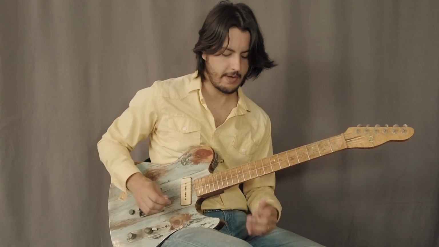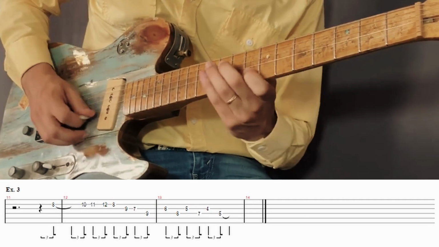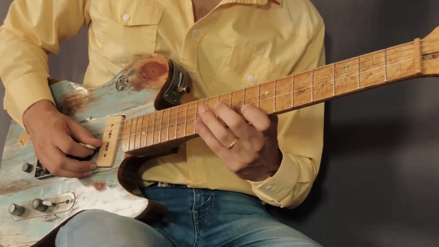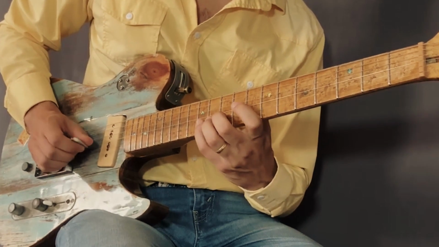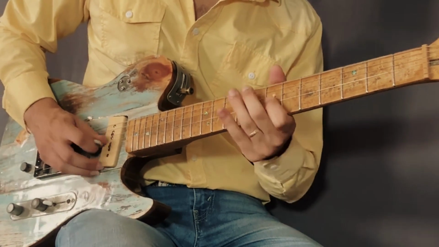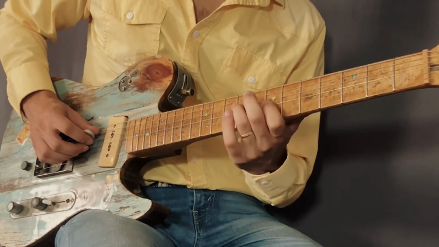And here's one more now. Here we have that second pattern. Then I just keep on going with the pentatonic scale, and then the thirds.